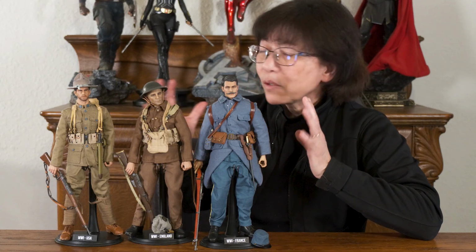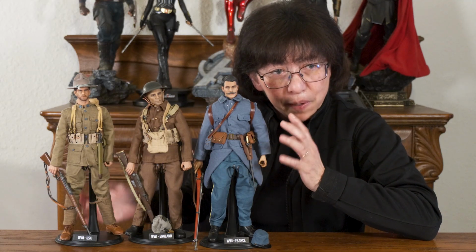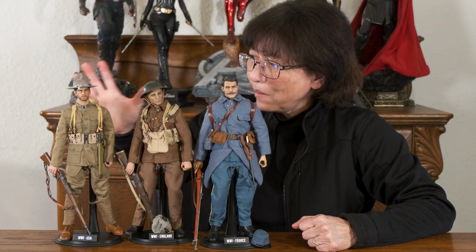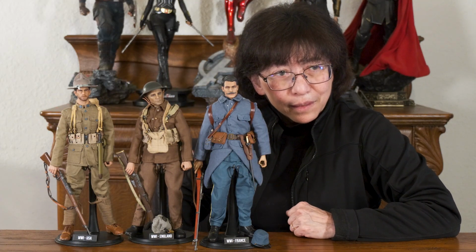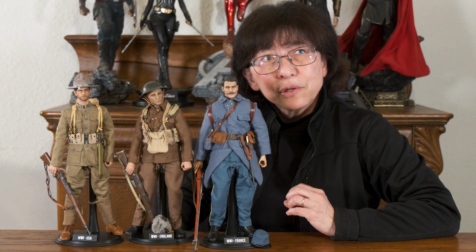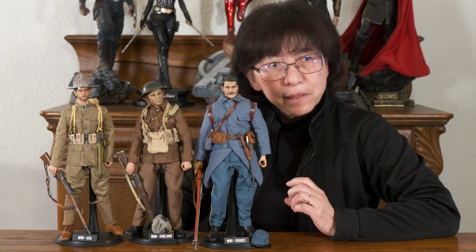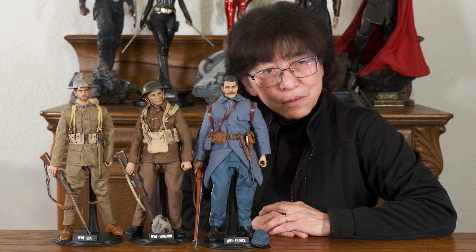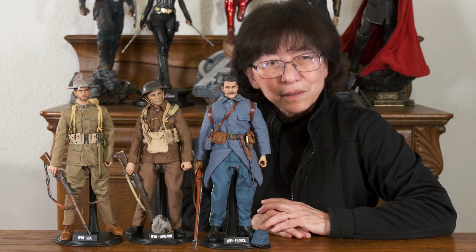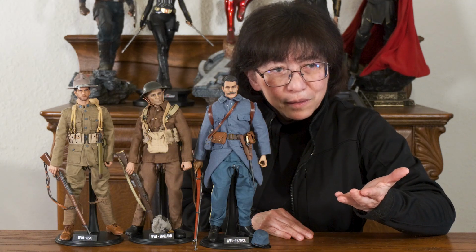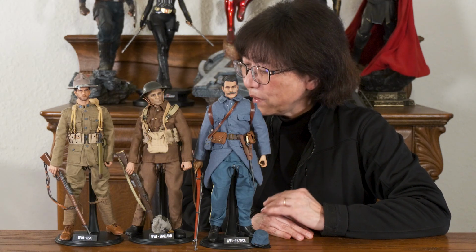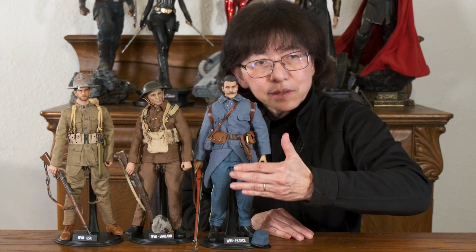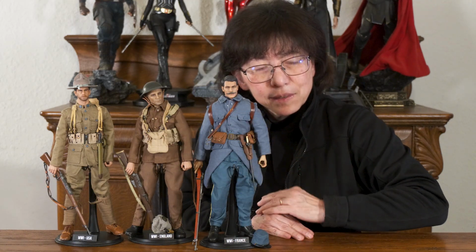So here's what I have so far for World War I Allied powers. The Frenchman, we just saw the Brit and the American. Not too long ago, I showed you a Tsarist, and that would be the Russian soldier before the Bolshevik Revolution. We'll bring him back out because we're doing a different format of giving you more details from the feet on up to the face.